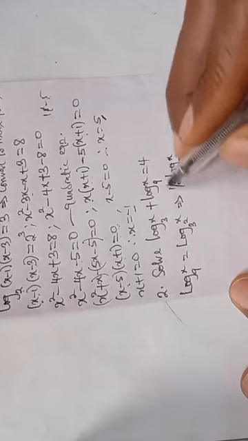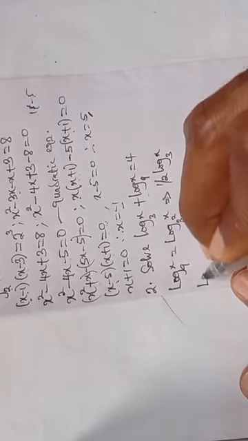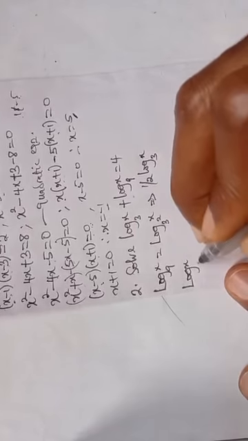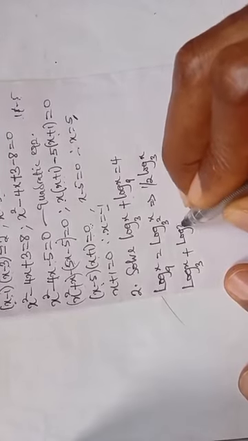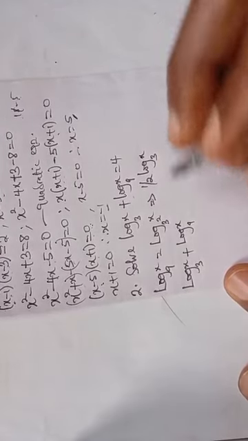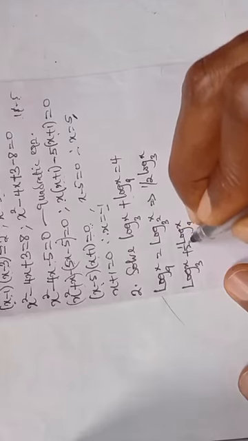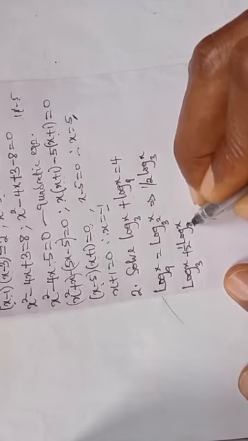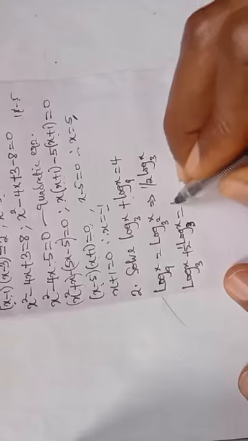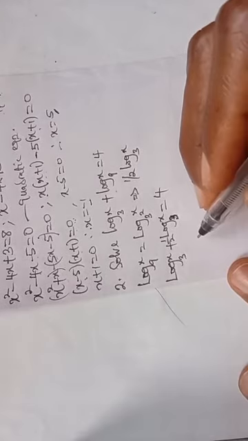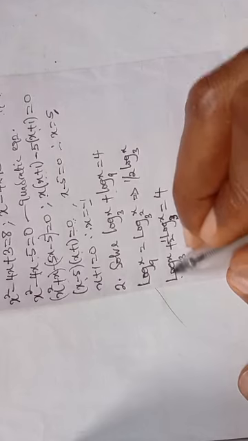Okay, that means this thing now I'm going to replace this so that I will have log x base 3. Pardon me please, I've made a mistake. Is equal to 4. Okay, this is half multiplying this. This one has 1 multiplying this one.